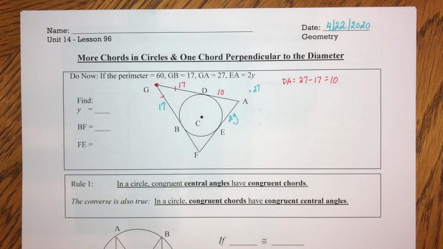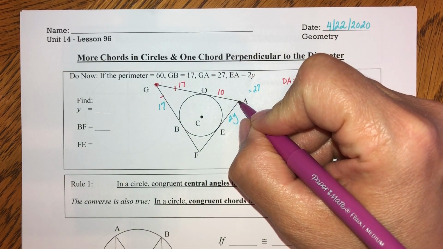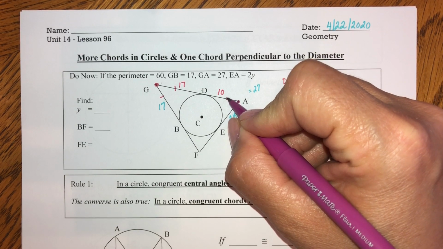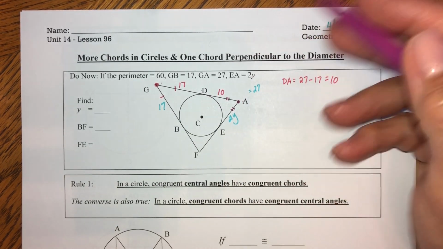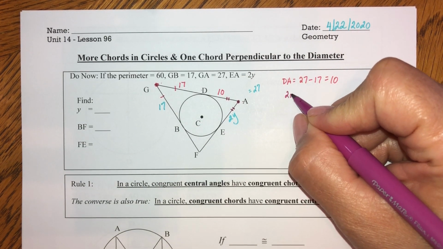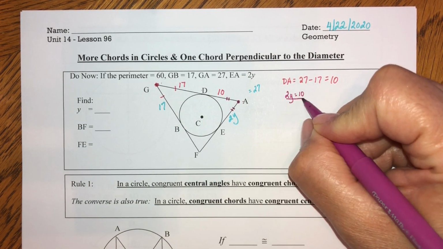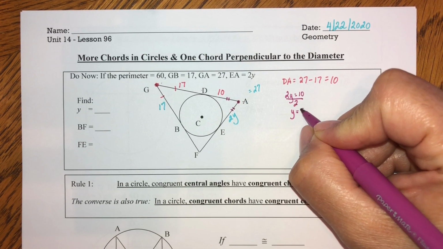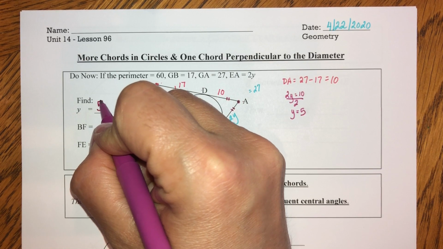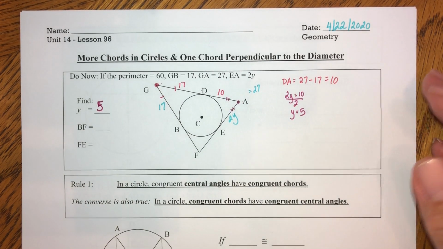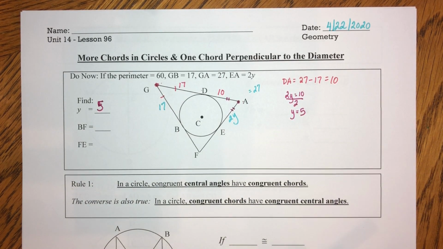Now the first thing that they actually asked me for was the value of Y. To figure that out, I realized that from A, I have two tangents drawn to the same circle from the same point. So AD and AE have to be the same as well. That means I know that 2Y is equal to 10. I can divide by 2 and figure out that Y is equal to 5. So that was the first part of my question. I now have my first answer, Y equals 5. Now from there, I'm supposed to keep going.